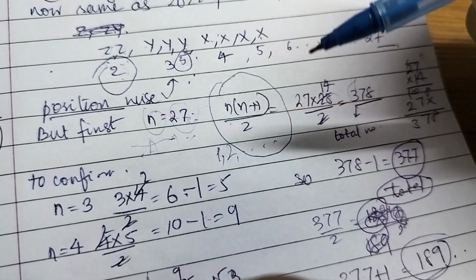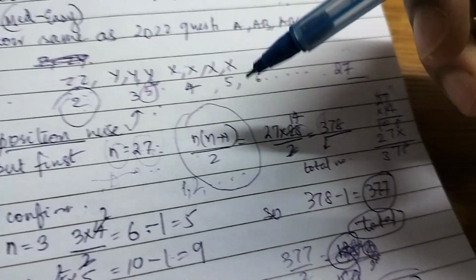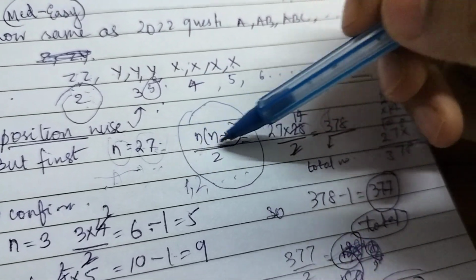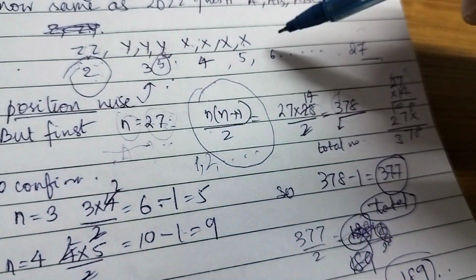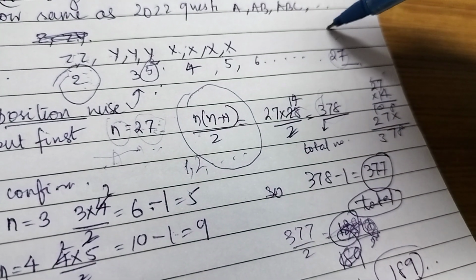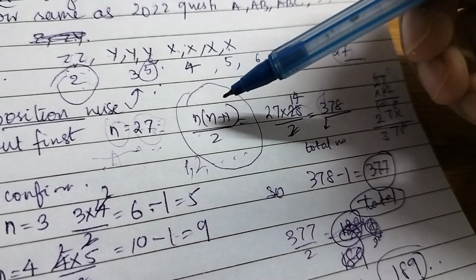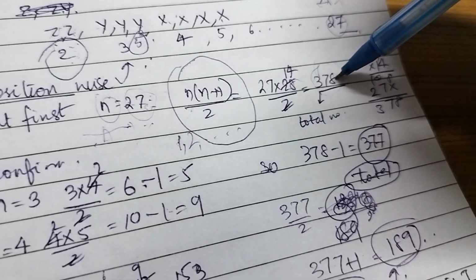Alright, so then I found n is 27 because it'll end with A here, so the answer is 378.